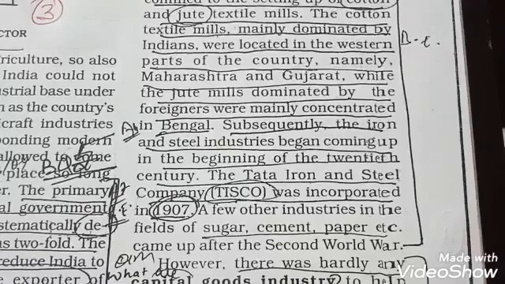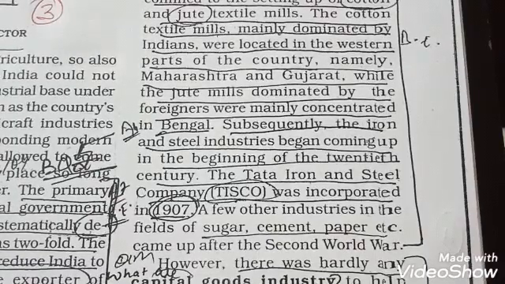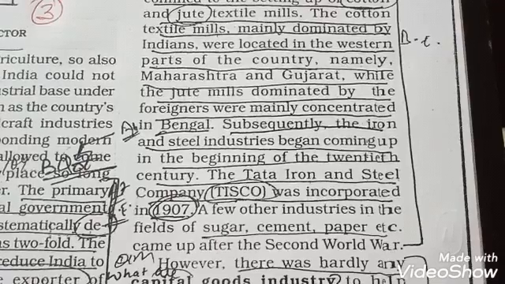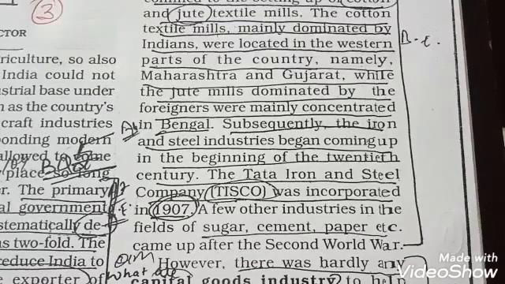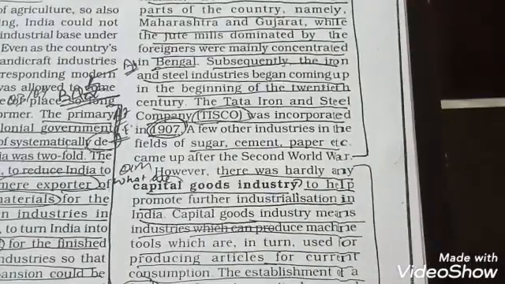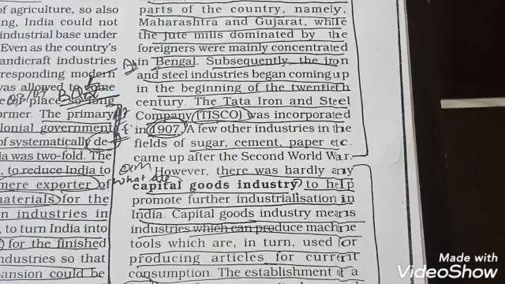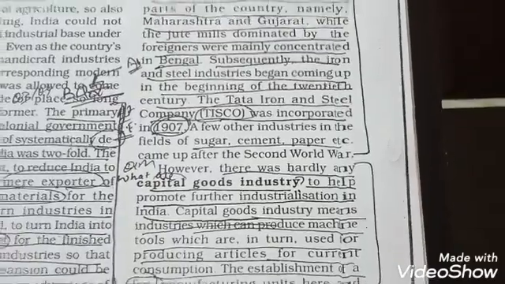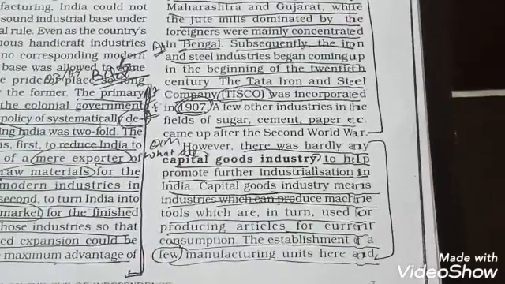Now the iron and steel industry came up in the 20th century. TISCO in 1907. Children, there are a lot of one-marker questions here. Lot of one-marker questions. And you have 10 one-mark questions, so you have to read in between the lines. Now, TISCO was incorporated in 1907, right? And then you had some small industries coming up like paper industry, the cement, and the sugar industries were being set up little bit. You had a few capital good industries also which were coming up.